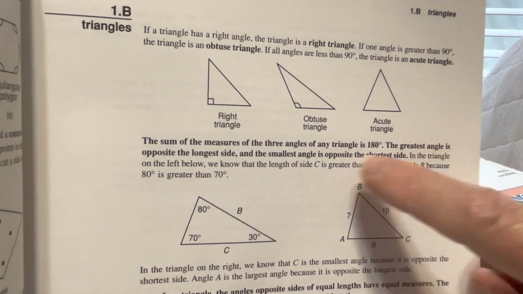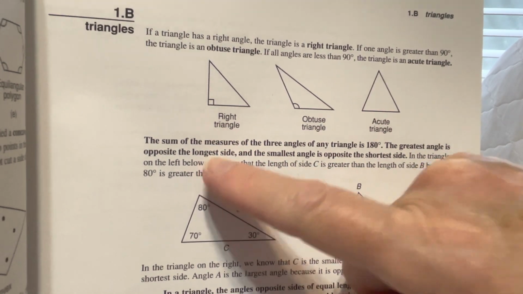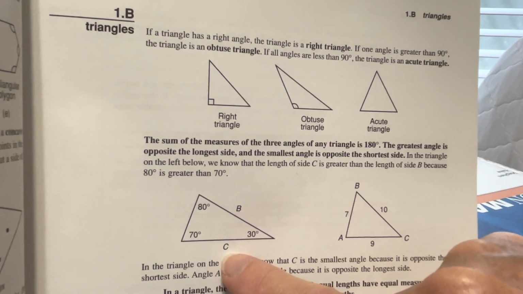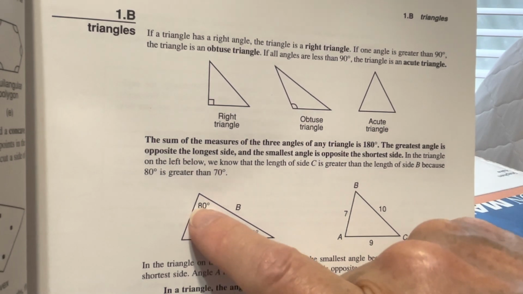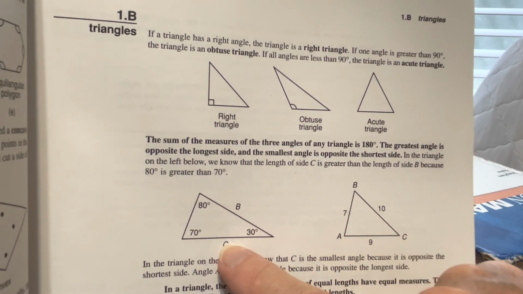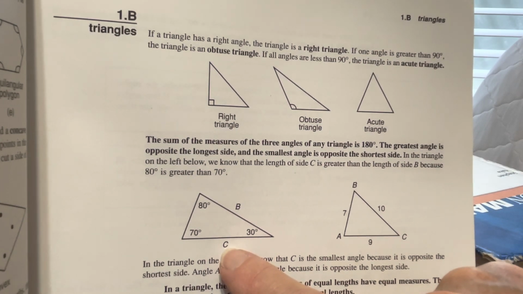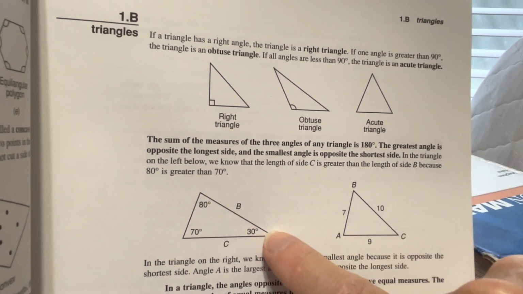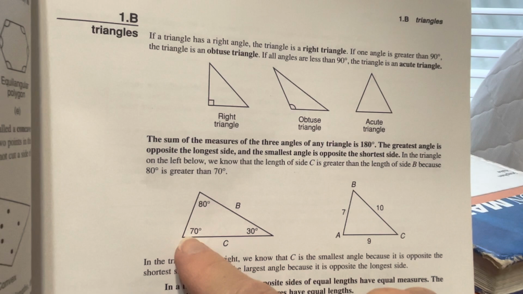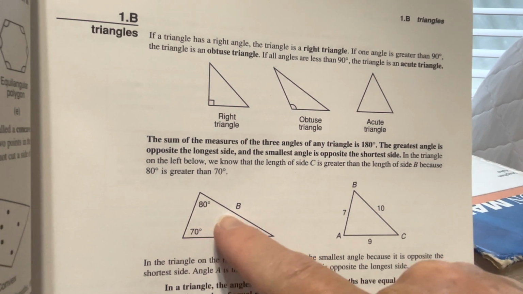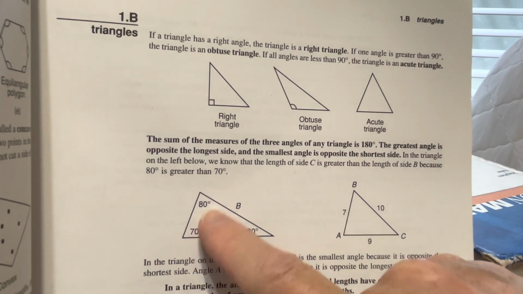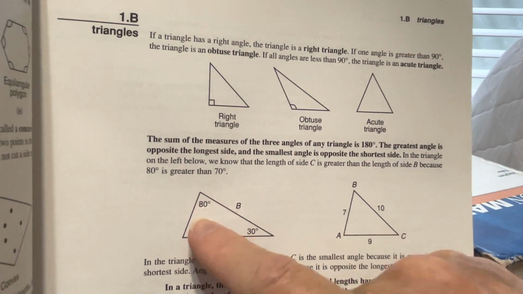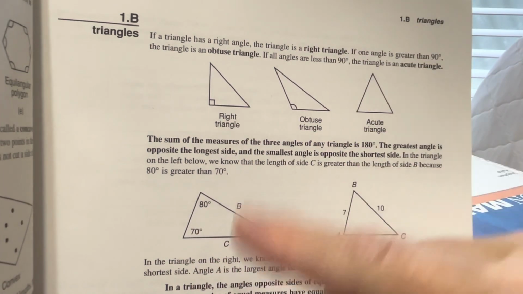The greatest angle is opposite the longest side. Now this makes sense, okay? So here we have A and C. Which one is longer? If we know that the greatest angle is opposite the longest side, then we know that side C is going to be longer than side B, because this angle is only 70, and across from it is B, and this angle is 80, and across from it is C. Since this is the bigger angle, it opens up to the bigger side.